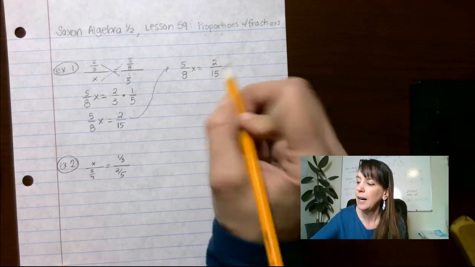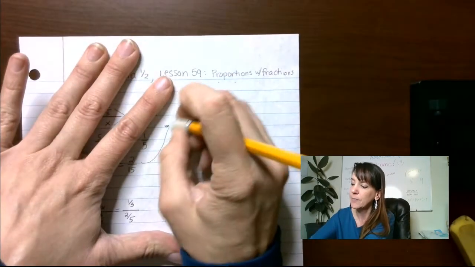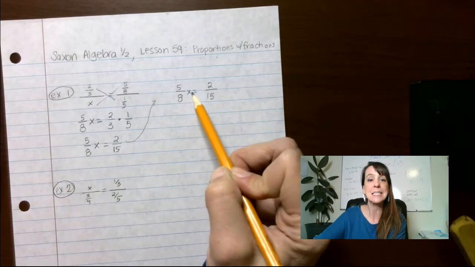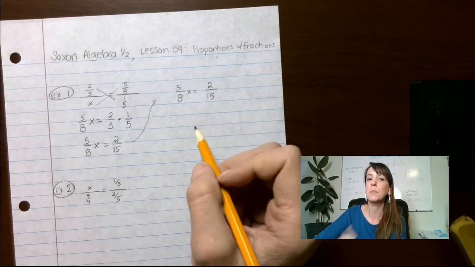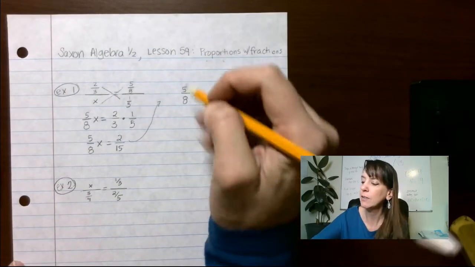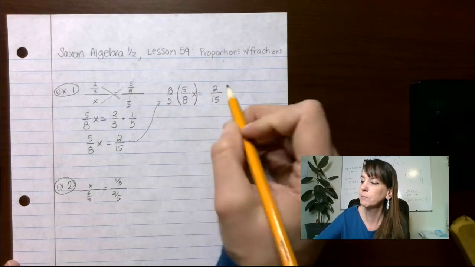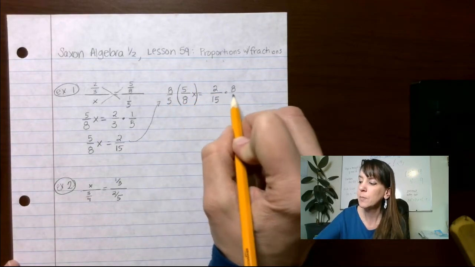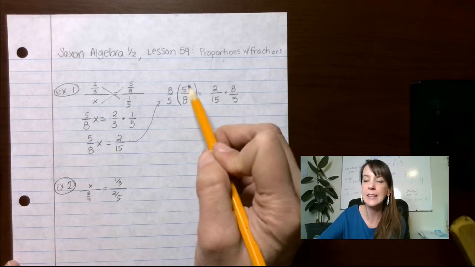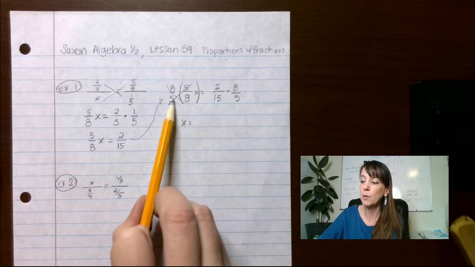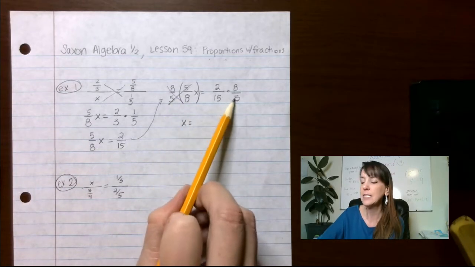So when it looks like this guy here, now we want to get that x by itself, and it's currently 5/8 times x, which means the opposite of multiply is divide, but we never divide fractions. We multiply by the reciprocal, 8/5. Multiply this by 8/5. These guys cancel out, and I get x all by itself. But what I do to one side, I have to do to the other.